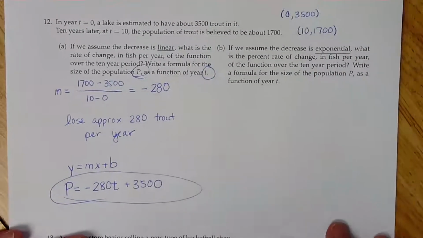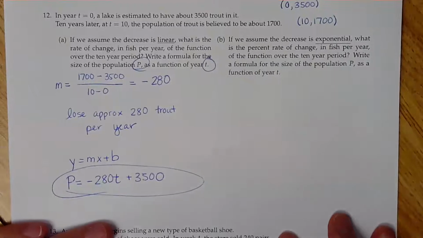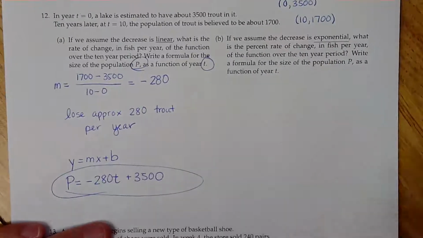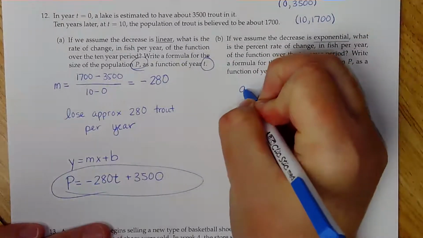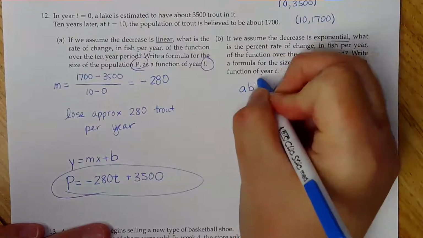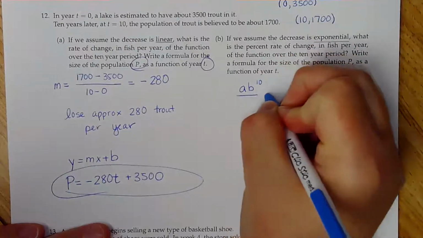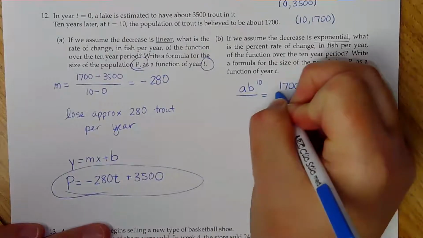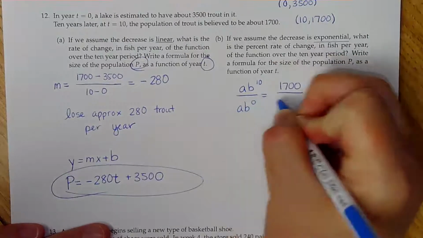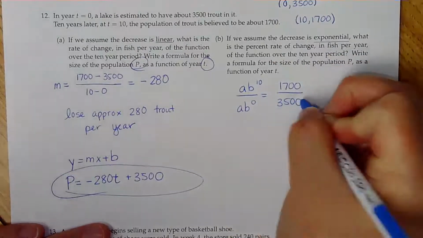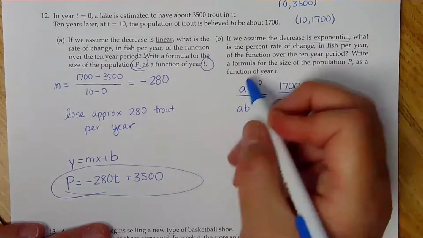And then if I assume that it's exponential, what is that exponential model going to look like? So I get a b to the 10th is equal to 1,700 over ab to the 0, which is 3,500. So 10 minus 0 is 10.